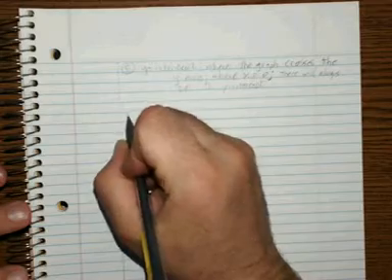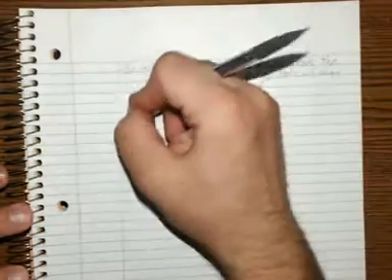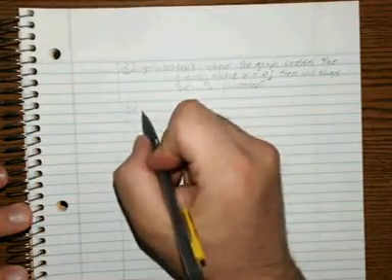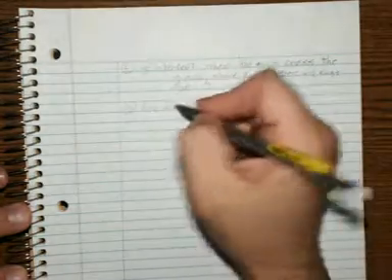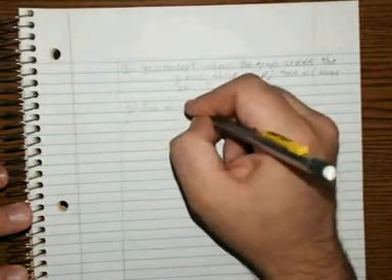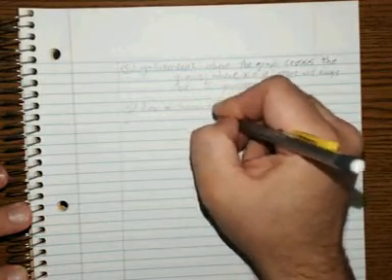The only other thing on here that we should talk about is called the line of symmetry. Some people call it the axis of symmetry. They're the same thing. Basically, if you were able to fold the graph in half and have both sides touch, the fold that would result is the axis of symmetry.